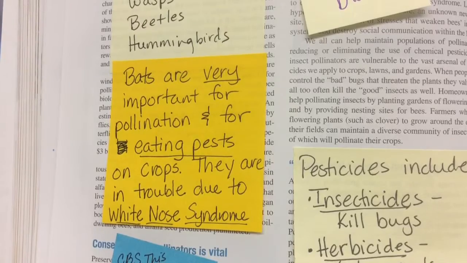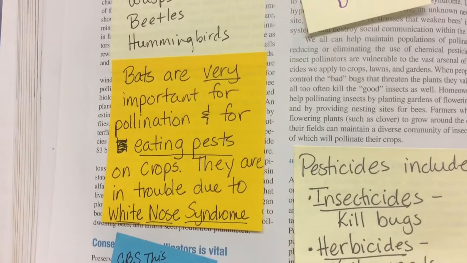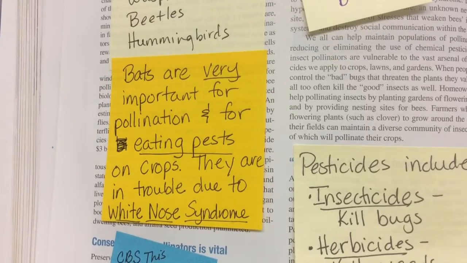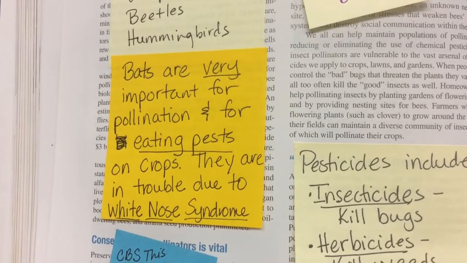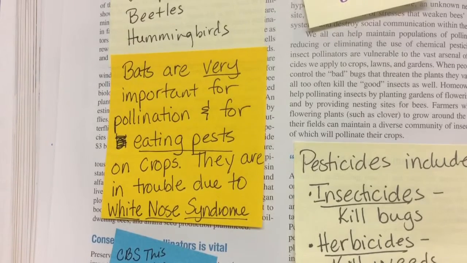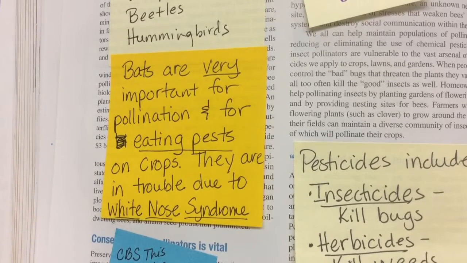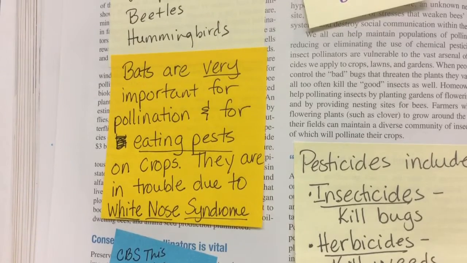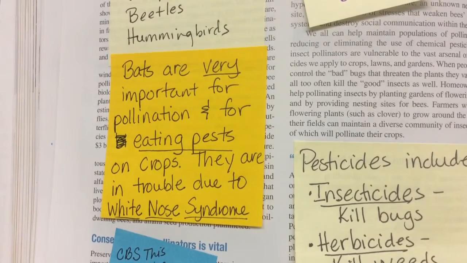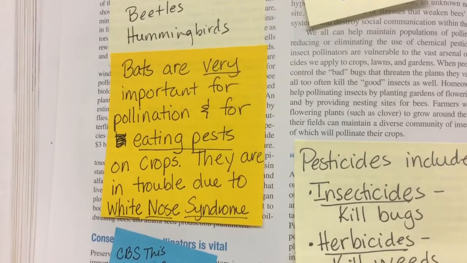So bats are really, really important ecologically. They eat pests, so they're natural biocontrol, and they also pollinate. Right now, bats are in trouble from something called white nose syndrome, which is a fungus that invades a cave that they hibernate in over the winter, and it's actually irritating to them.